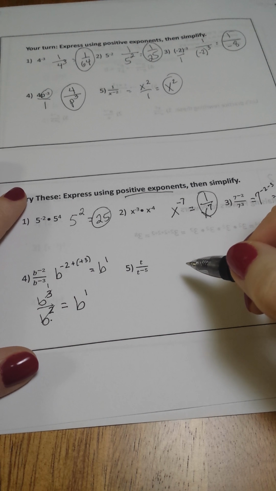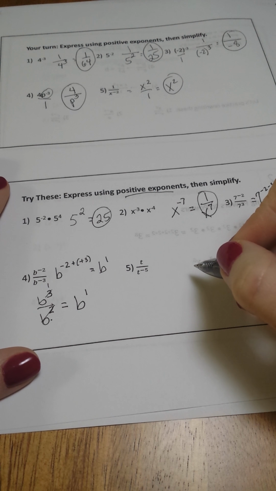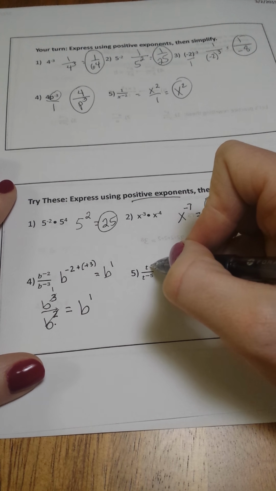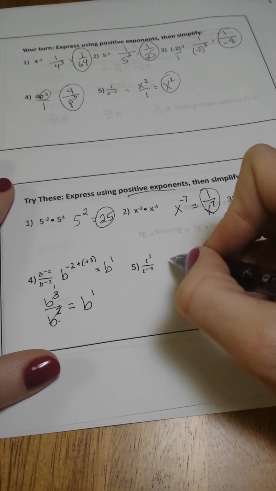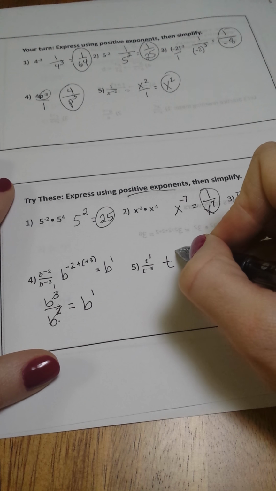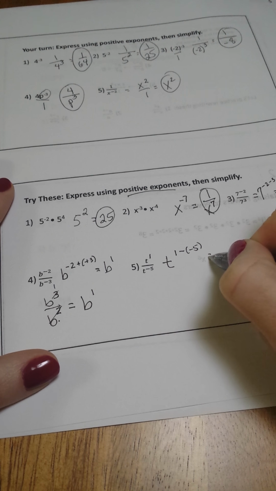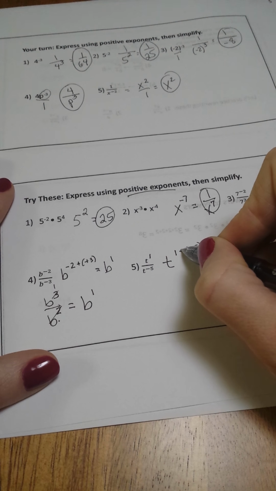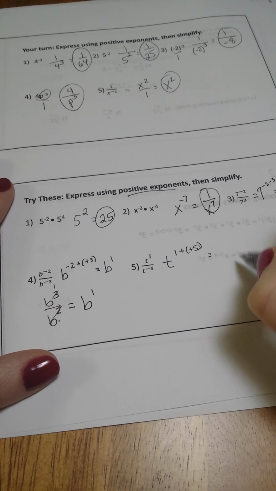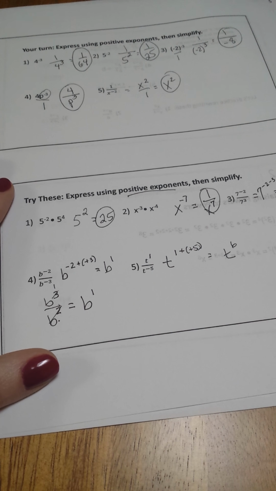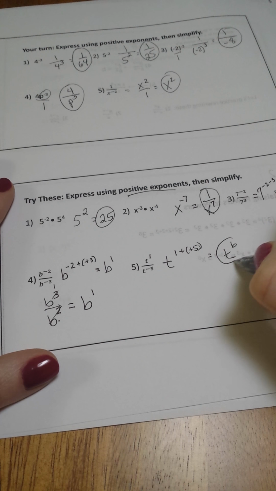And then the last one, I've got t divided by t to the negative 5th. So that's t to the 1st. I can subtract my exponents, and 1 minus negative 5 is the same thing as 1 plus positive 5. So that's t to the 6th. That would be my answer for that one.